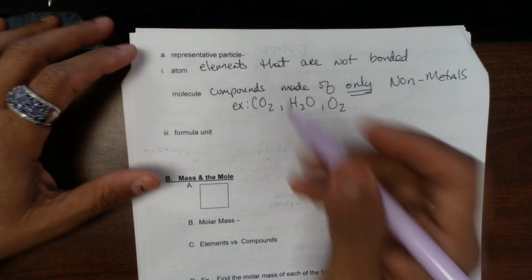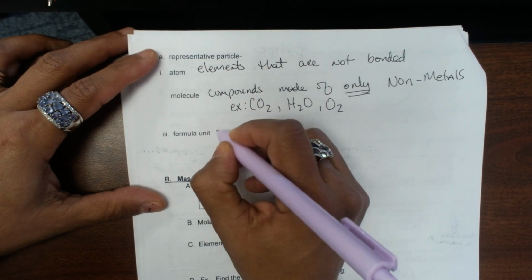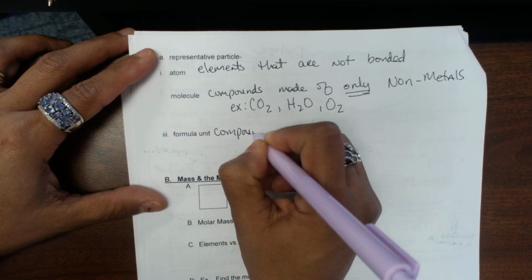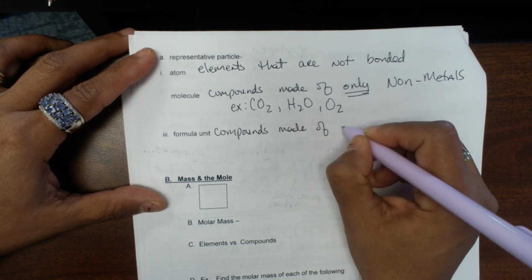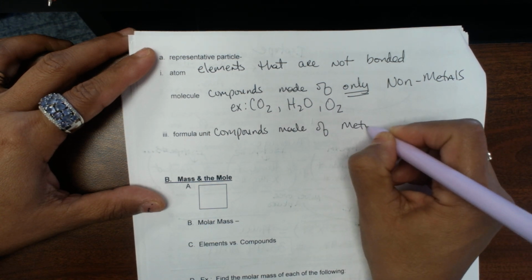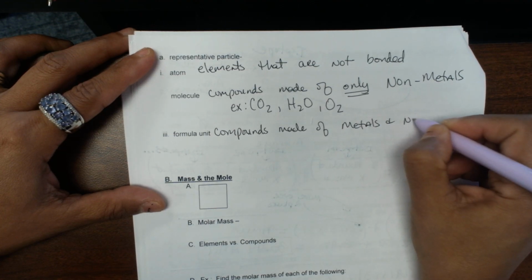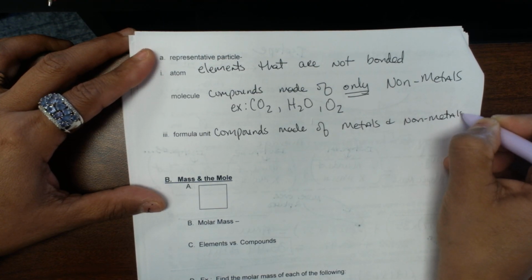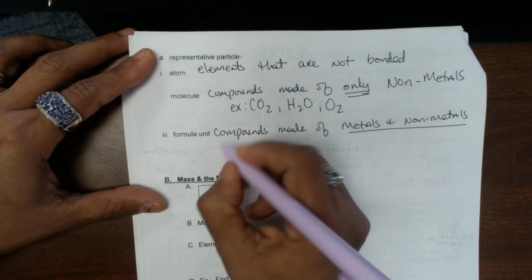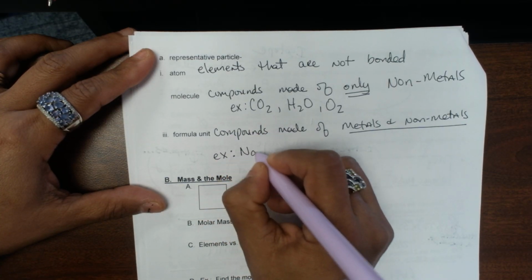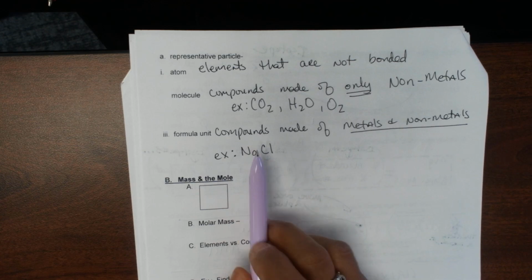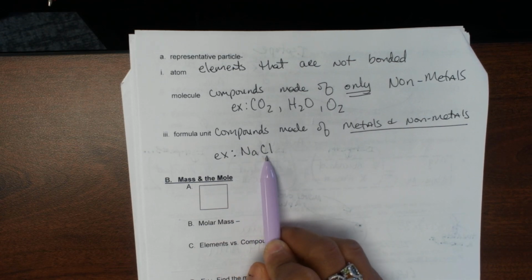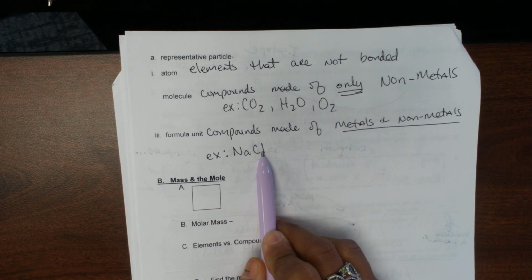And then the last one, our formula unit. Formula units are going to also be compounds, but they are going to be made of metals and nonmetals that are bonded together. For example, table salt, sodium chloride. This is the metal and that is the nonmetal.